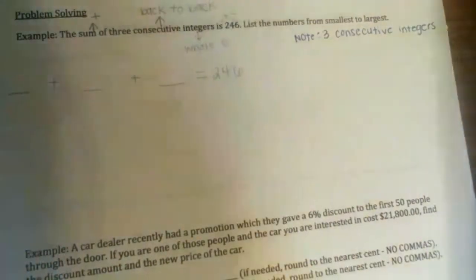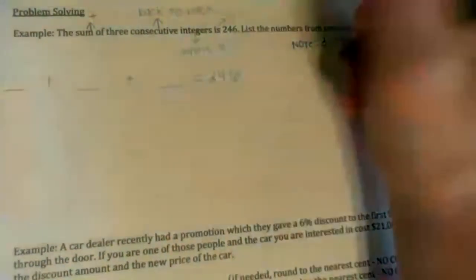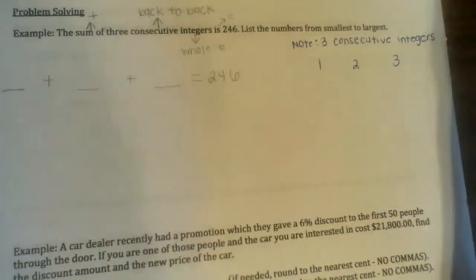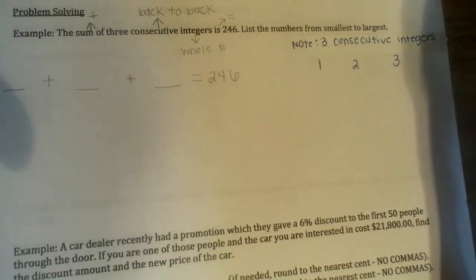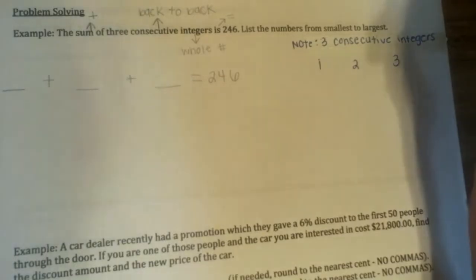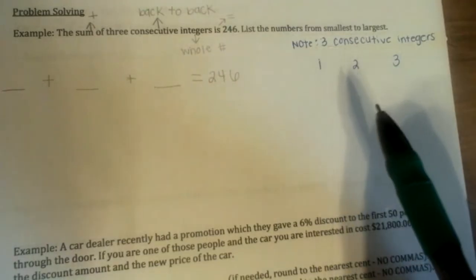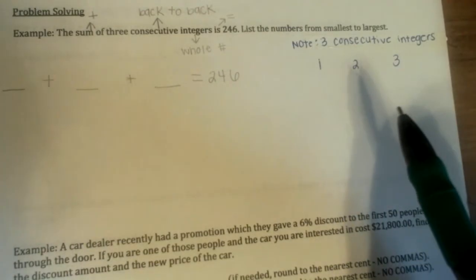All right, so let's just think of 3 random consecutive numbers, 3 numbers that are back to back, like 1, 2, 3. Now, be careful. This is straight from the homework, but everyone's homework problems are a little bit different. So yours might say 3 consecutive integers. Yours might say 3 consecutive even integers. So for even, it would be something like 2, 4, 6. Those are back-to-back even numbers.